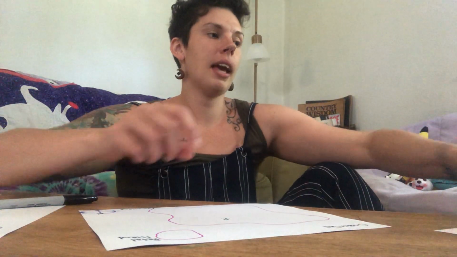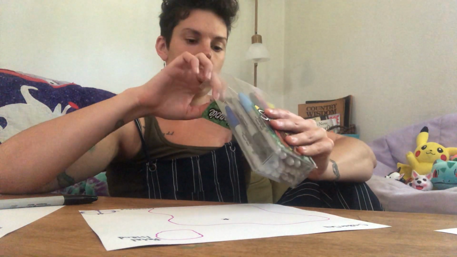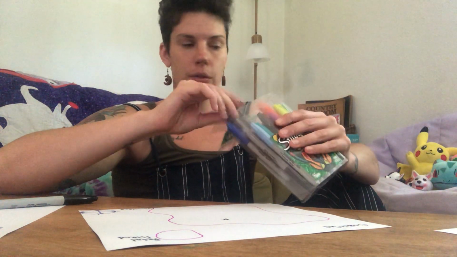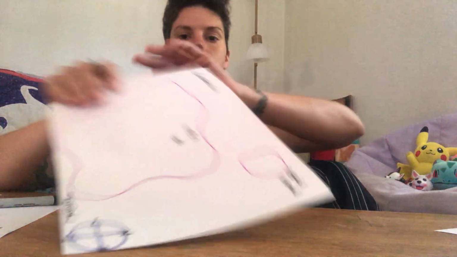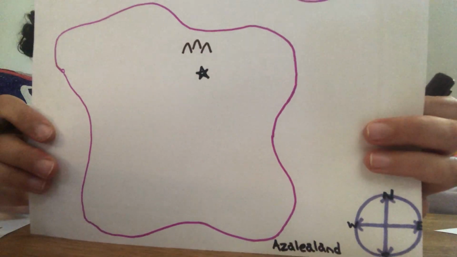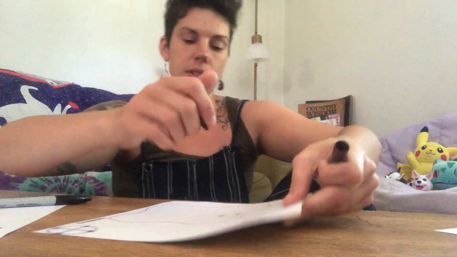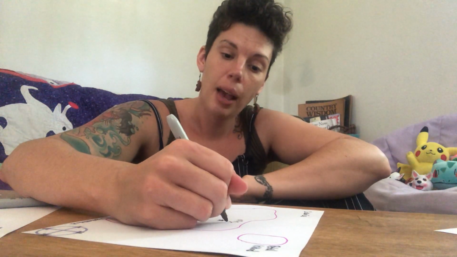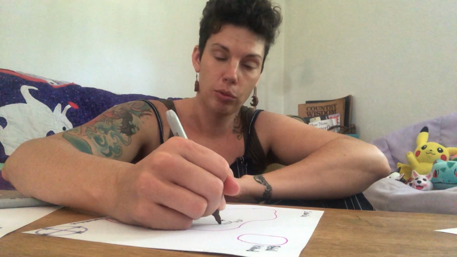So I'm going to get another color. Let's see, I think I'm going to do brown for the mountain range. And I'm going to use little symbols like this for my mountain range because those look like mountains. And I think I want a really big mountain range.